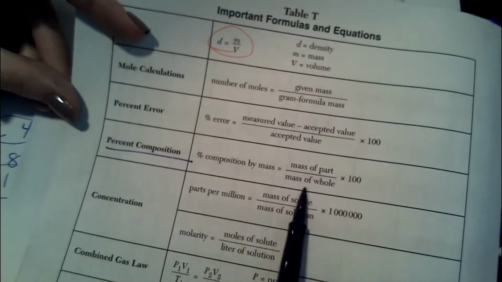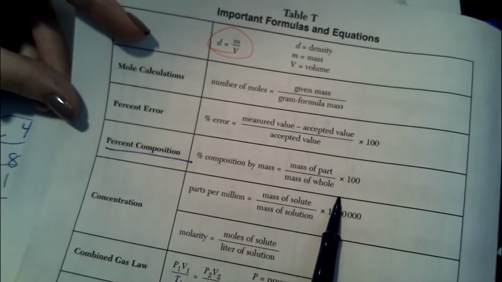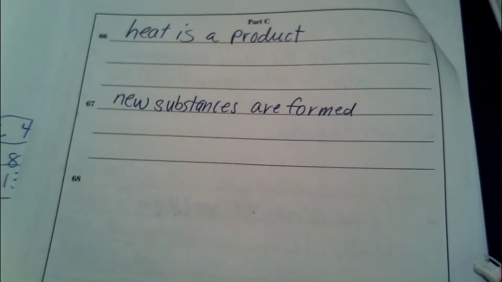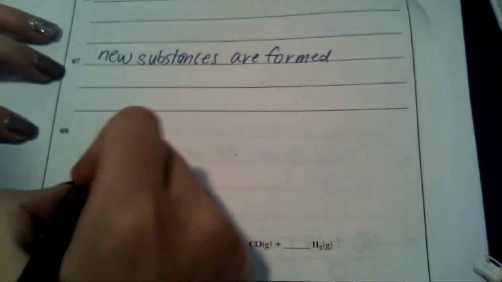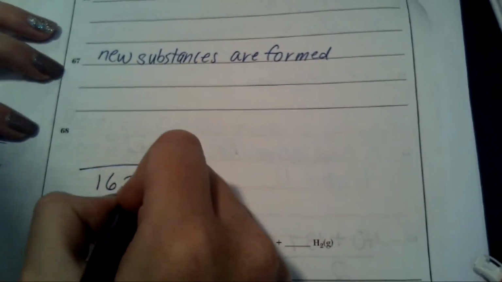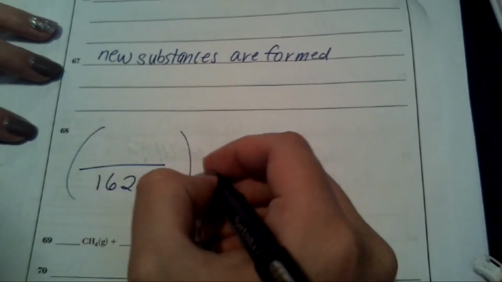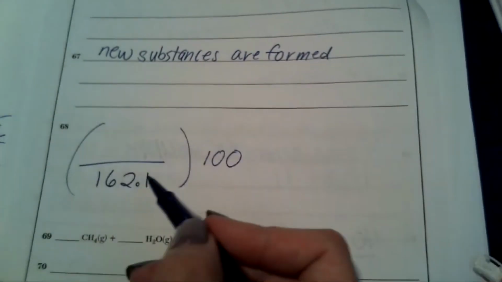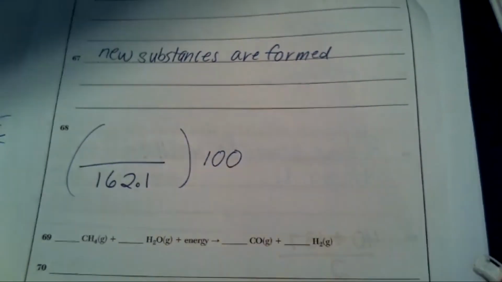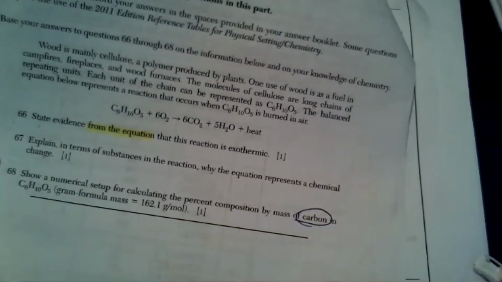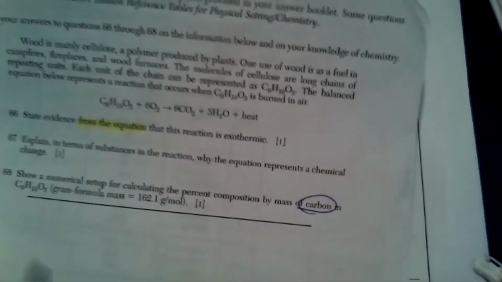It's telling you that the whole is 162.1, so you don't even have to calculate that. I know that I need to multiply this entire thing by 100, and the part that they are asking for is the carbon. Carbon is the part. So I have 6 carbons here.